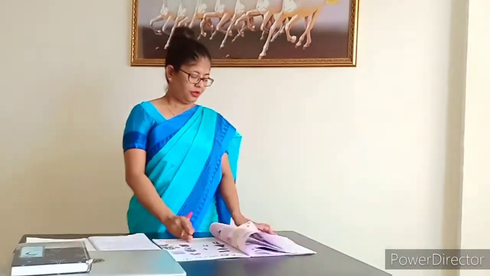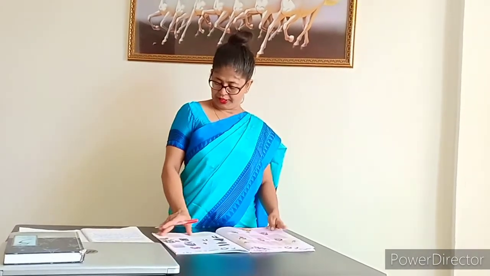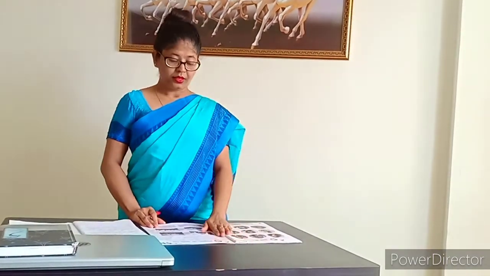Next chapter is the lesson Bangalore, which is also called the Garden City, given on page number 53. Page number 53, lesson is Bangalore, the Garden City. Bangalore is the capital city of Karnataka state. Karnataka state is one of the states of India, as we have done in unit number 3. The old name of Bangalore was Bengaluru, which was changed in 2006.